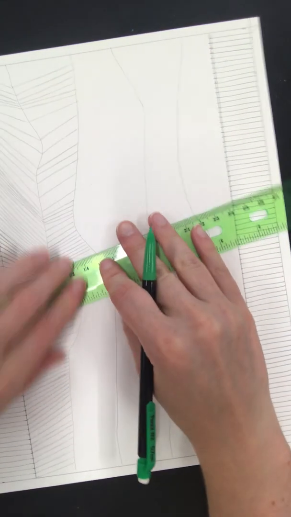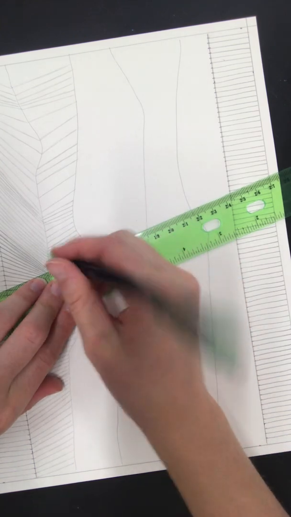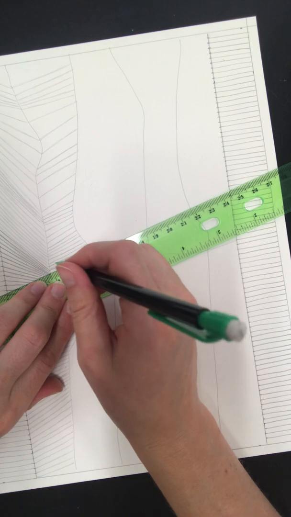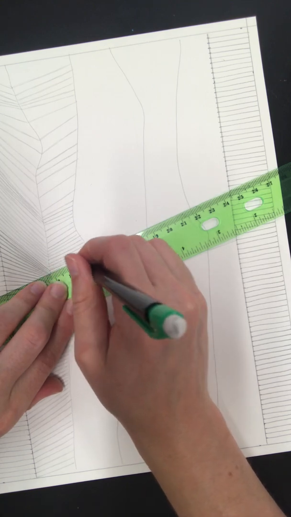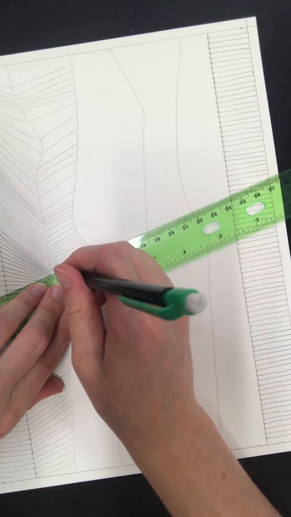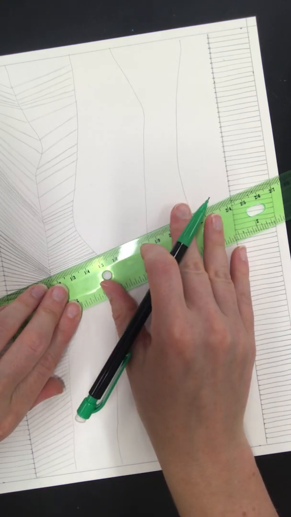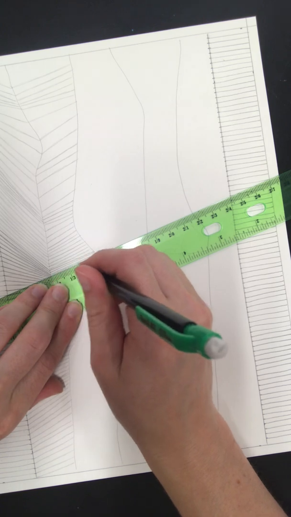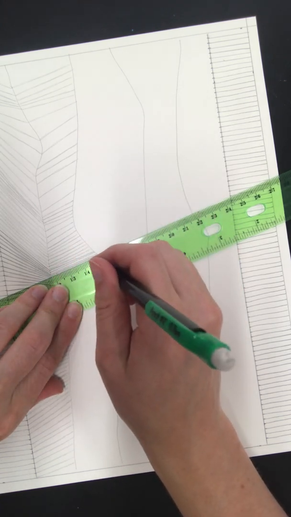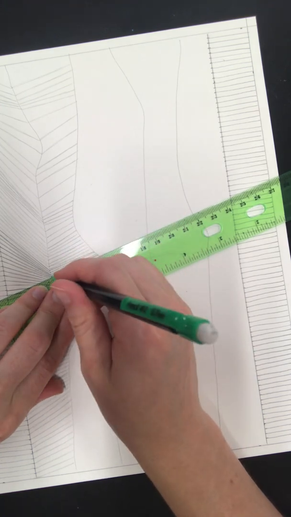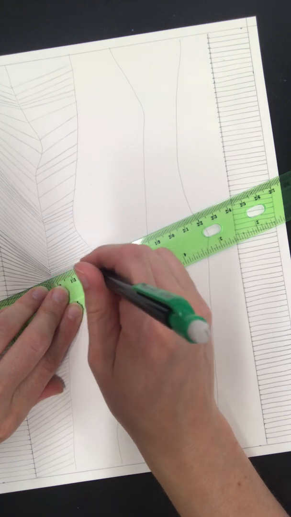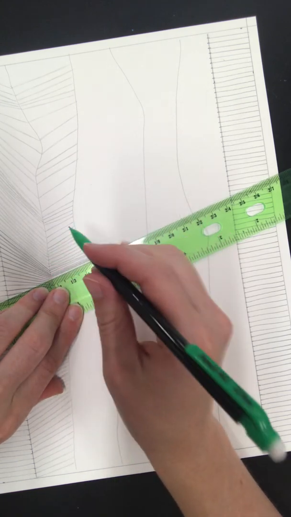So again, if you want to go right in with your ruler, I'm going to show you how that would look. Because that is a perfectly fine option. So these lines are very close together.